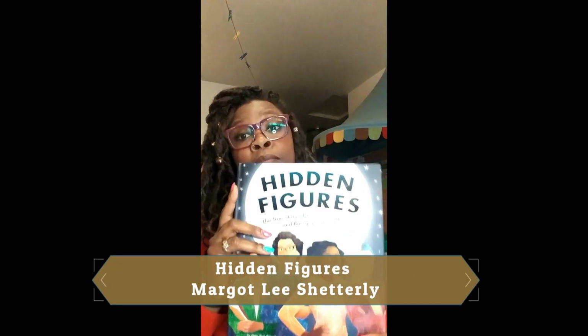Another book that I used in the classroom was Hidden Figures. I love this book because it's about women in math. You don't have a lot of books that address women and girls who like and excel in math, and I feel like this book covers all of that, and it's super awesome. With this book, we are going to have a math race.